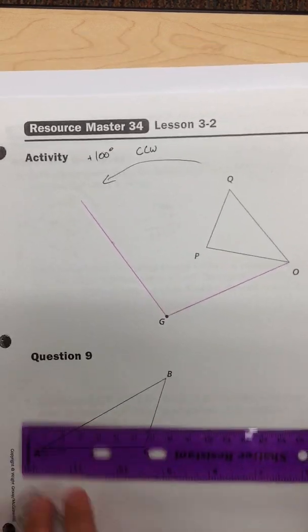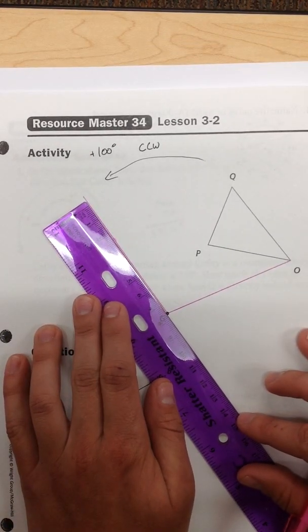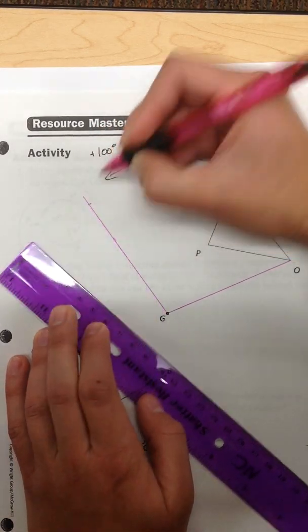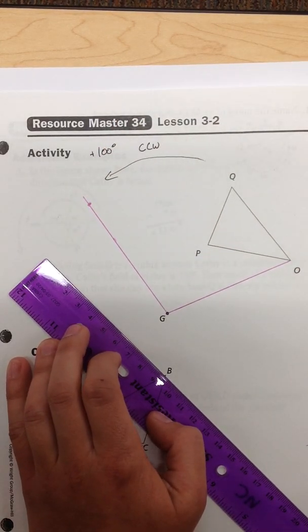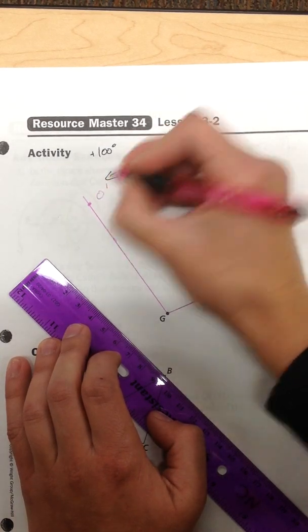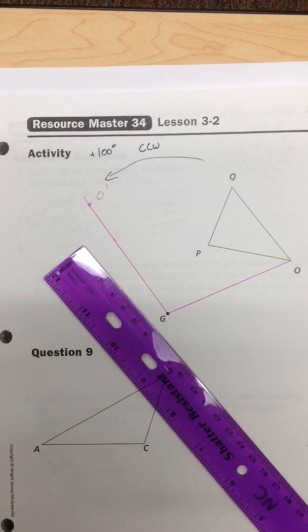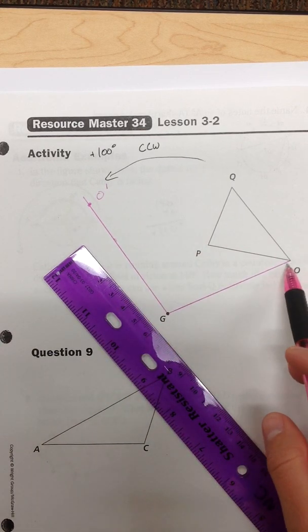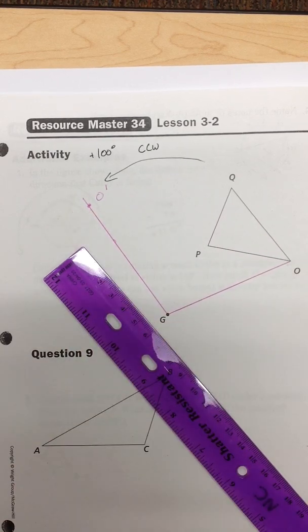Then I'm going to do my same exact measurement, so 75 millimeters from G out on that line, and I'm going to put a point there. Now I'm going to label that point as not just O, but O prime. After we do our rotations, we call those the prime points. So I went O to O prime. I rotated this point O here 100 degrees counterclockwise. Now it's right there for O prime.